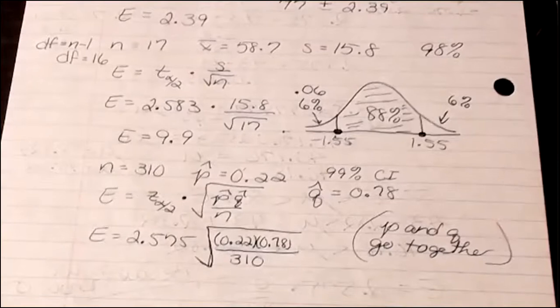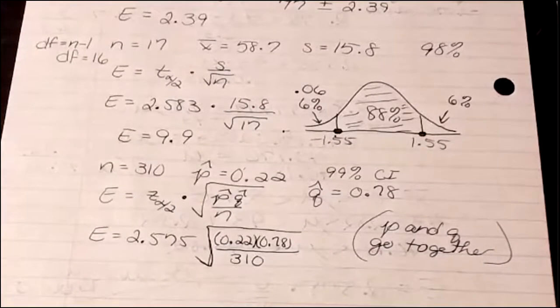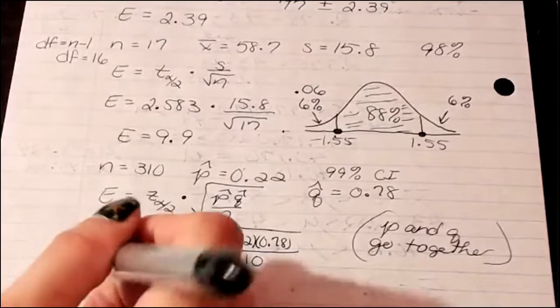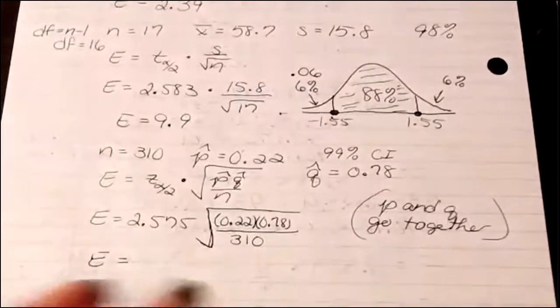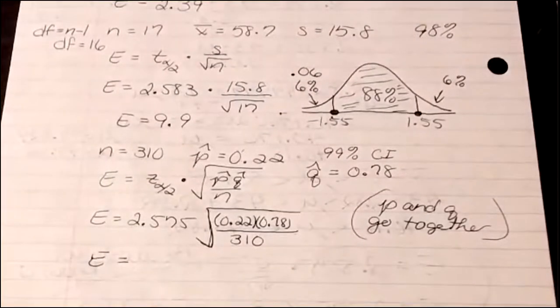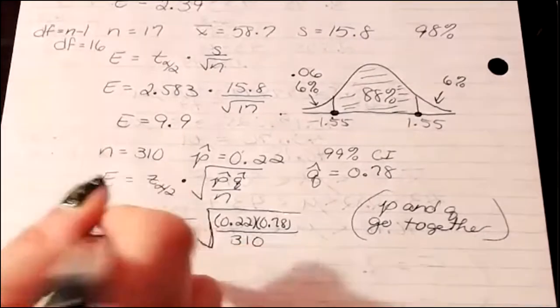What are you all getting for your error? And they want it to 3 places after the decimal. What are you getting? Did anyone punch this in? What did you get?